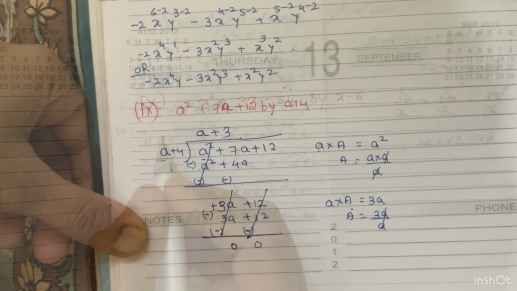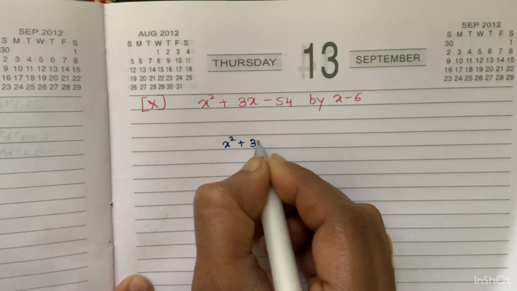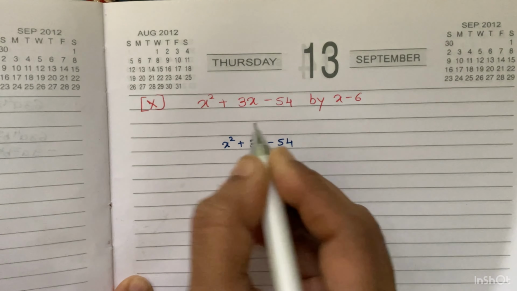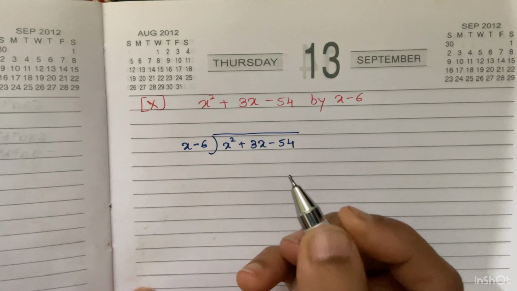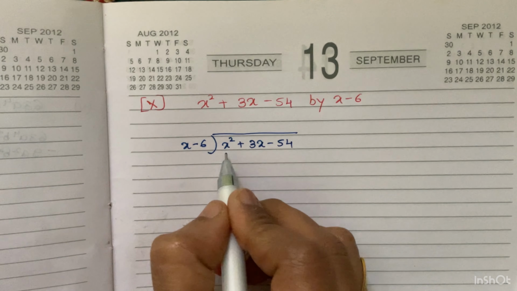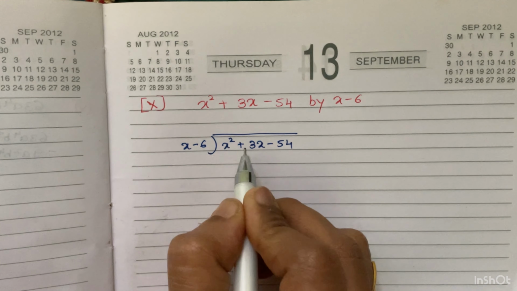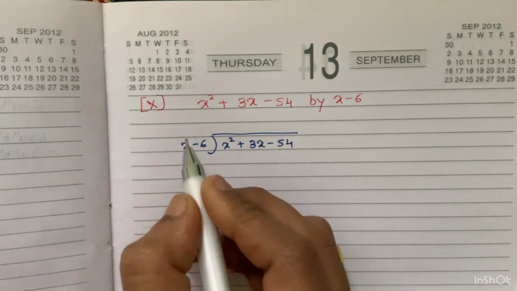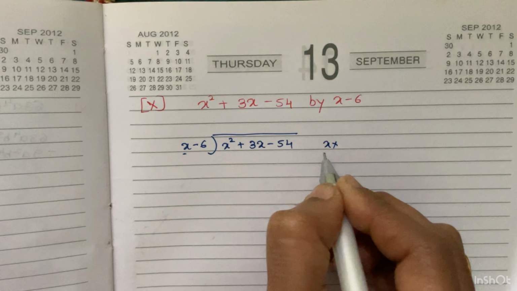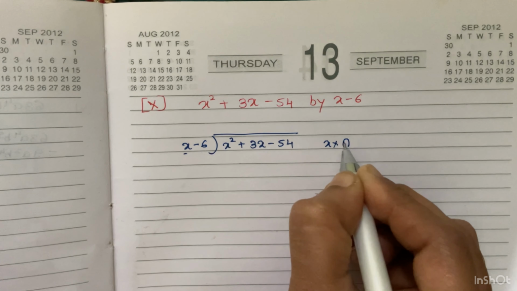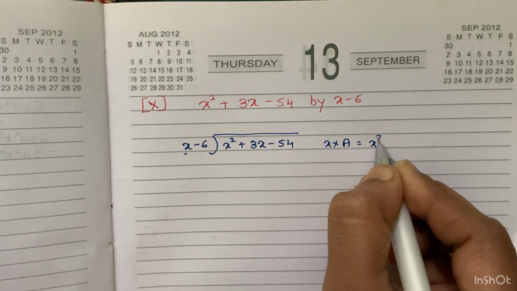Question number 10. Divide x square plus 3x minus 54 by x minus 6. Now see here in this polynomial we need to cancel the first term of this polynomial completely. It means we must get a 0 here. Now we have to look at this term. So here I'm multiplying this x by a number that we don't know, I'm considering it as a. So after multiplying I must get the answer x square.